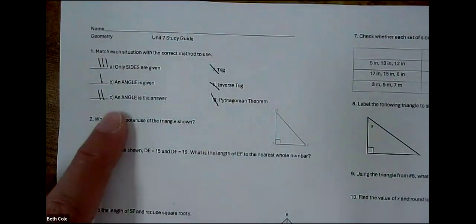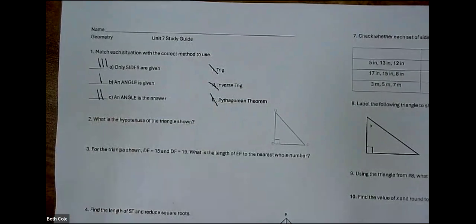And if your angle is the answer, that's when you do the inverse. You just type it using the inverse button on Desmos. All right, it even says inverse on it. So it's just how you type it in. All right, we'll get through as much of this as we can.